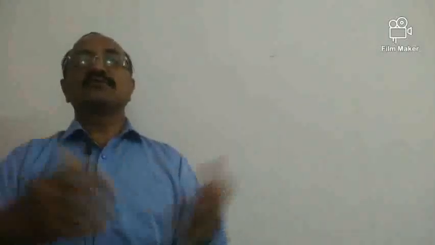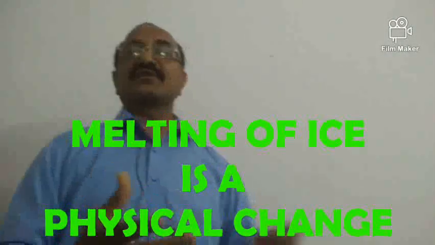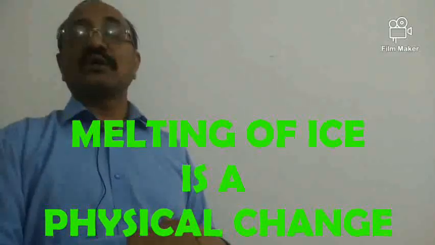Take cubes of ice, take them in a cup, place them there. You may heat it, and what will happen? Gradually, after some time, the whole of the ice becomes water. Now, if I keep this same water in a refrigerator for some time, what will happen? It will again form ice. So what is this? It's a reversible change. And second thing is, the same material remained in it. Whatever was in the ice, the particles of ice, they are there in water also.